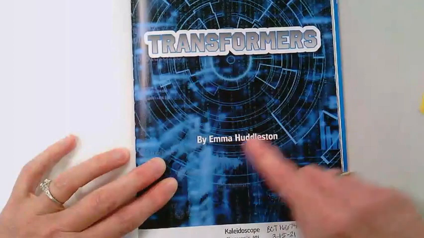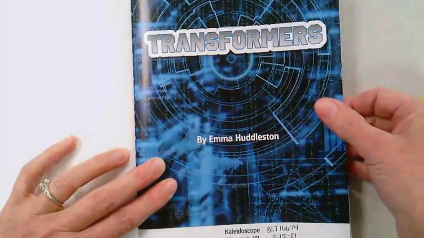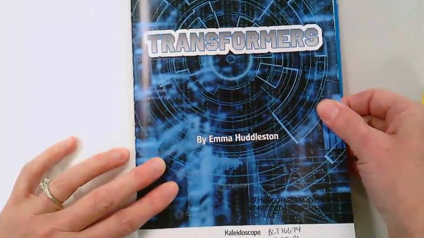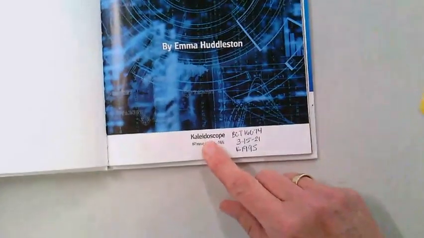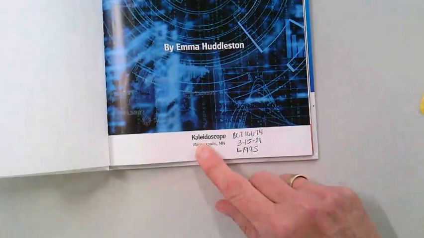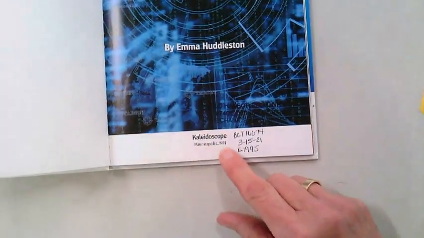The author is Emma Huddleston. Then we need to find the copyright date and the publisher. Sometimes the publisher will be at the bottom of the title page. This one says Kaleidoscope, and it's in Minneapolis, Minnesota.